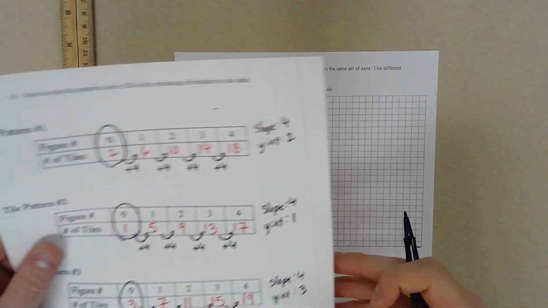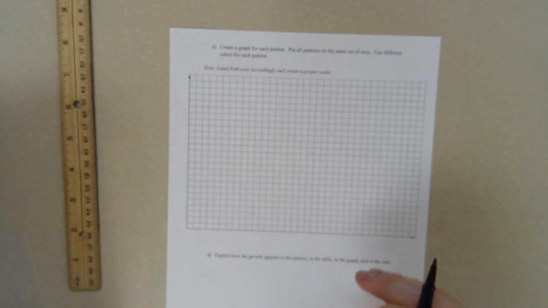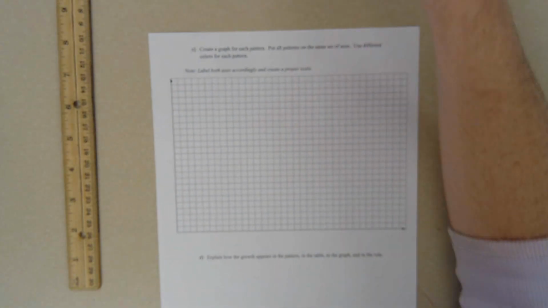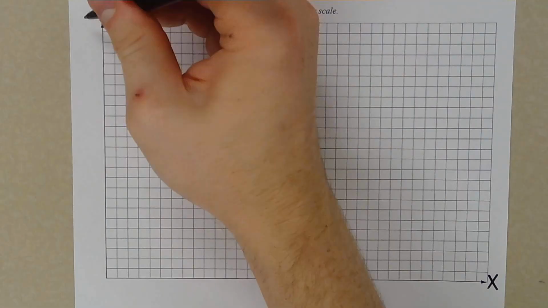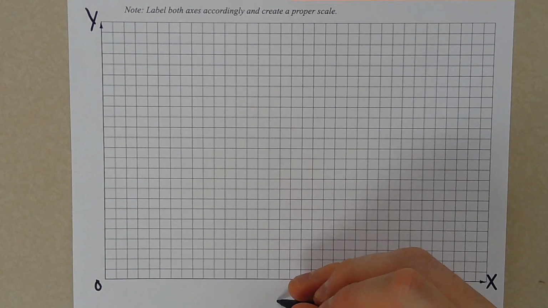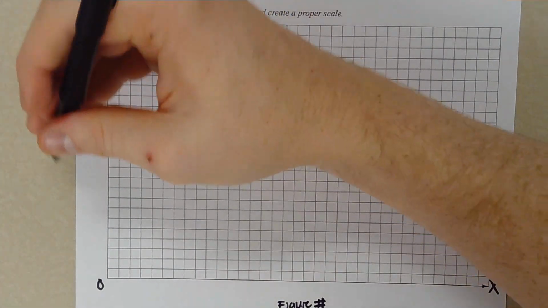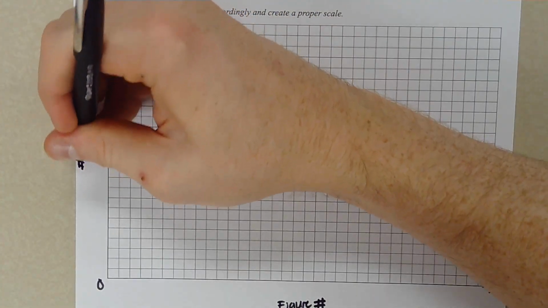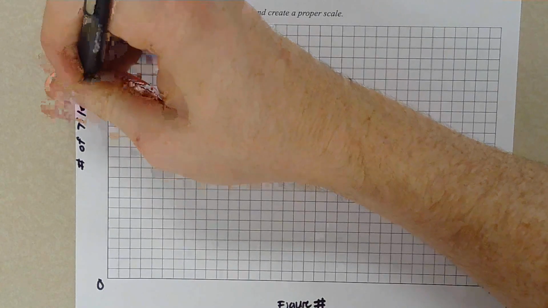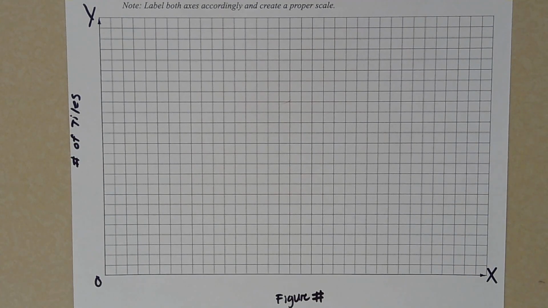And we are going to graph all of these tables on the same set of axes. Now, this graph needs a lot of TLC. So I'm going to put our x, our y, our 0. We know that the x is going to be the figure number, and our y is going to be the number of tiles.